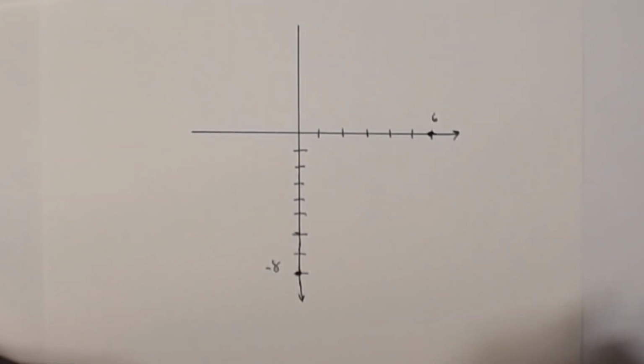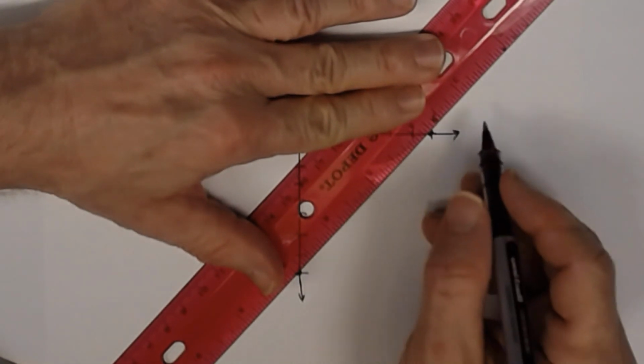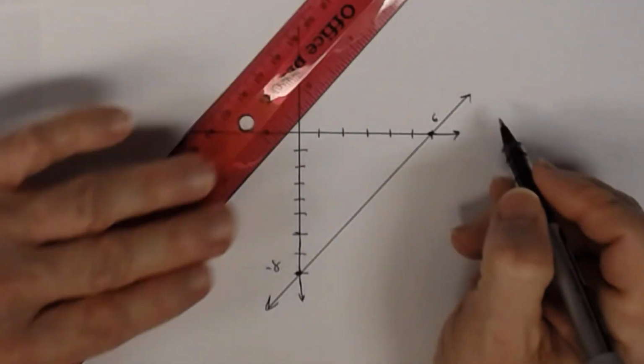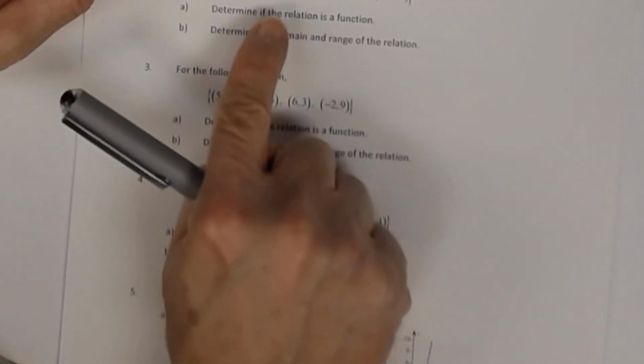And then you just use your ruler now, connect them. Go through them and draw your arrows. And that's it. That's all you do. So that is number 1. Okay, that's number 1.